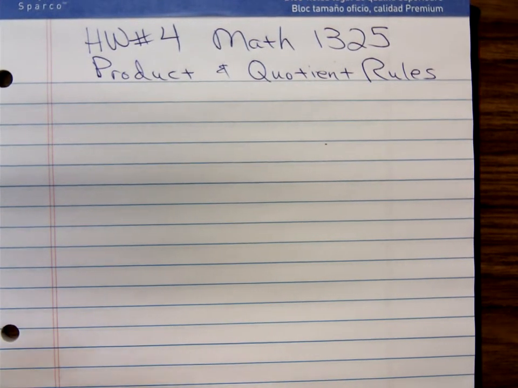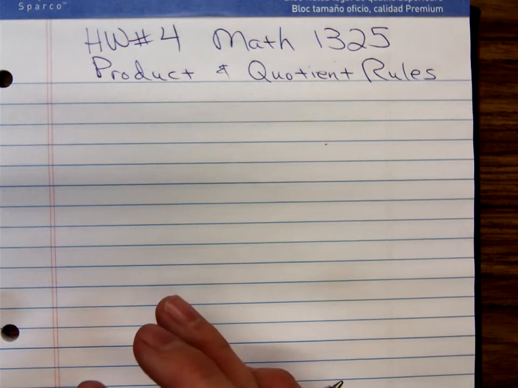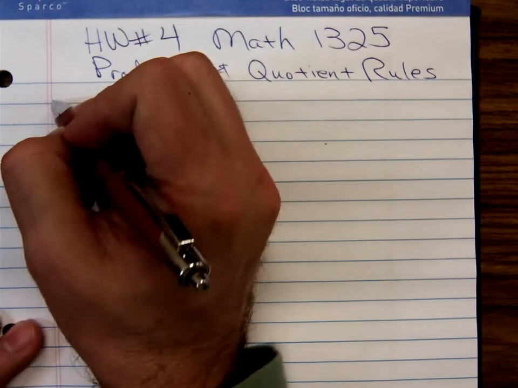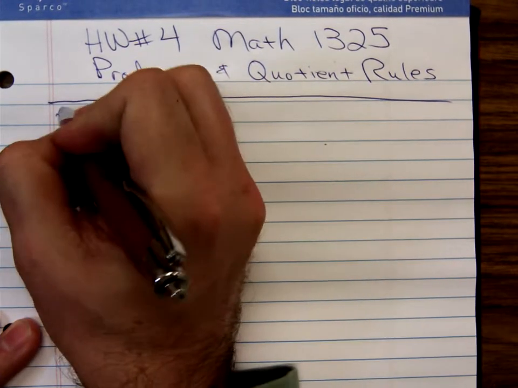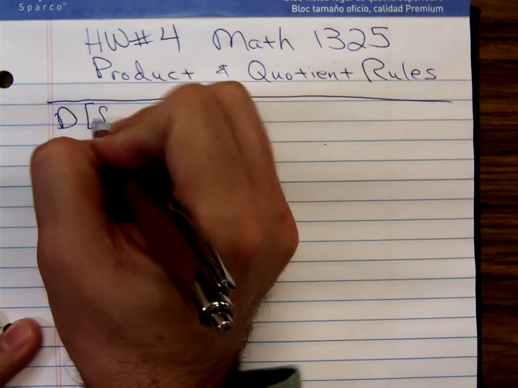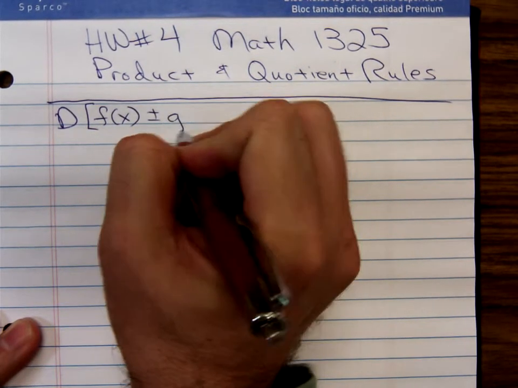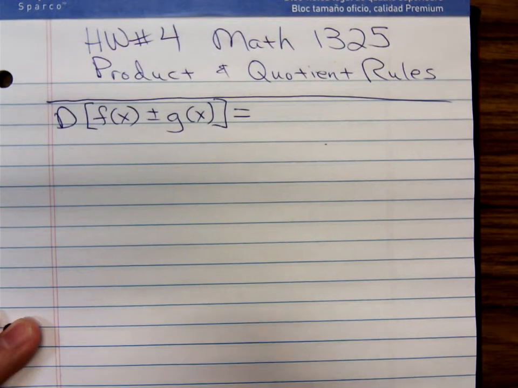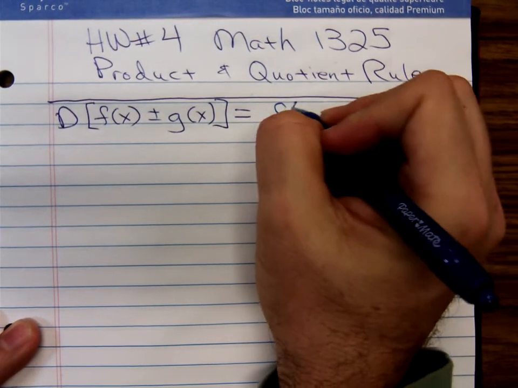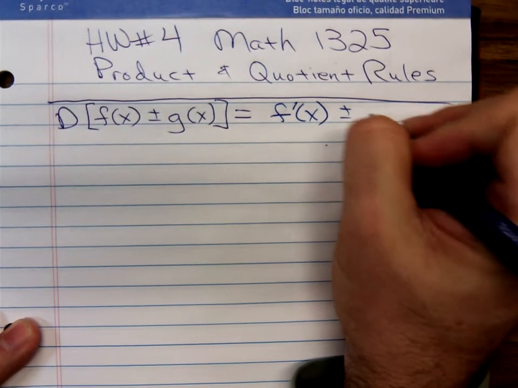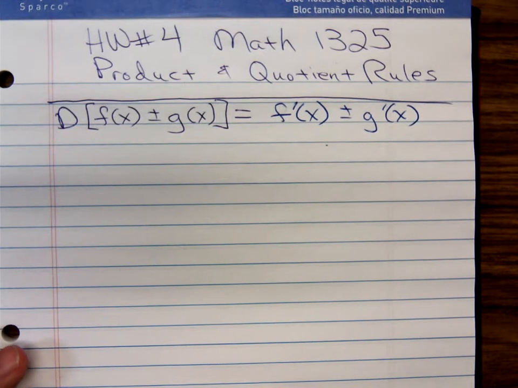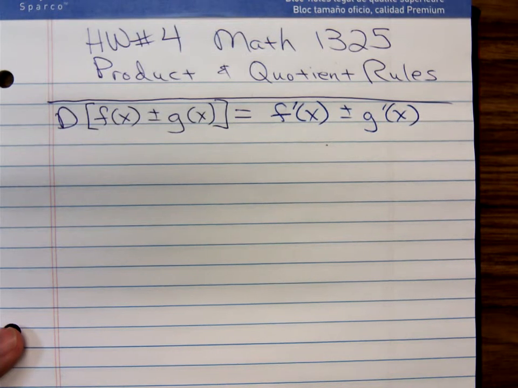Remember, to find the derivative of a sum or difference, all you do is just differentiate the individual terms. That's easy to differentiate. If you want to differentiate, say, f of x plus or minus g of x, all you have to do is just find the derivative of each term: f prime of x plus or minus g prime of x. I guess you could say that that's the sum and difference rule for finding derivatives.